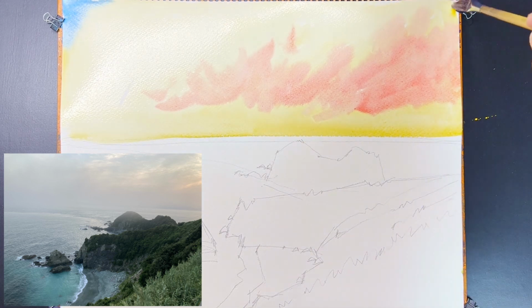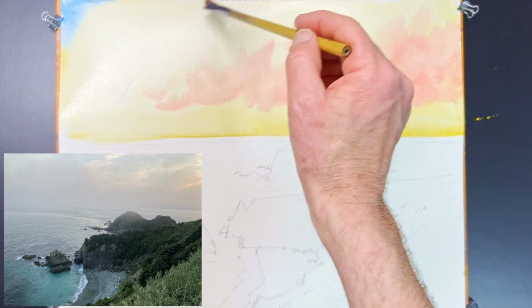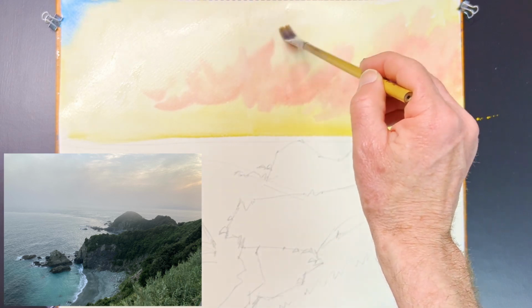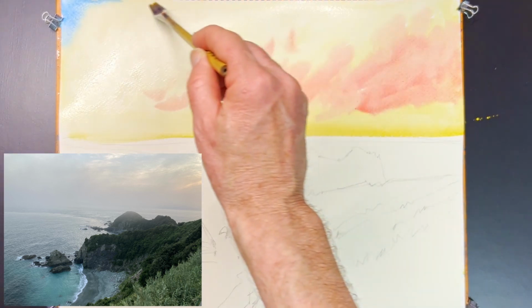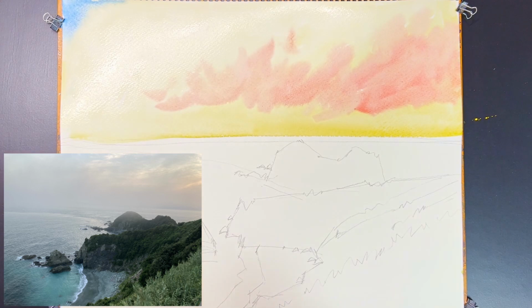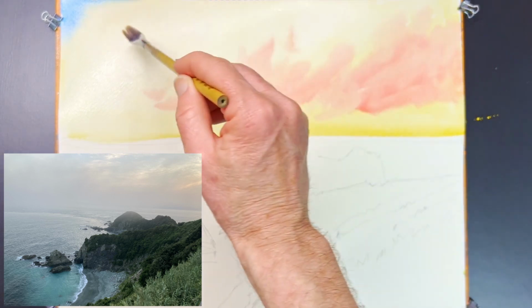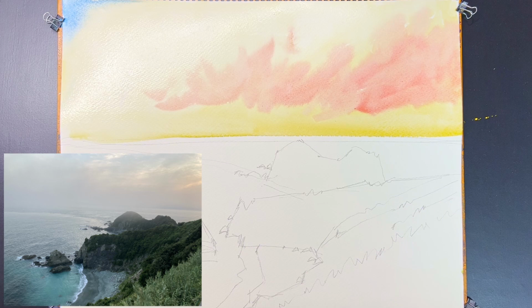And I can absorb some of the puddles. Oh, there's one pool there. I don't normally get that, but there we go. Okay.